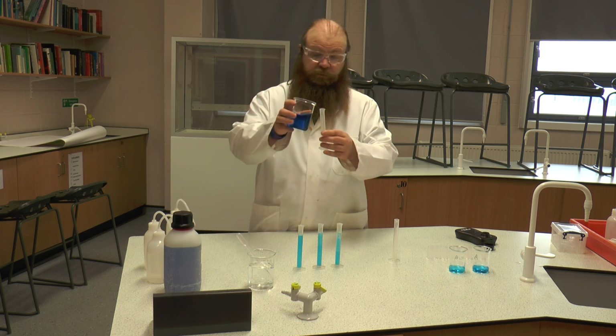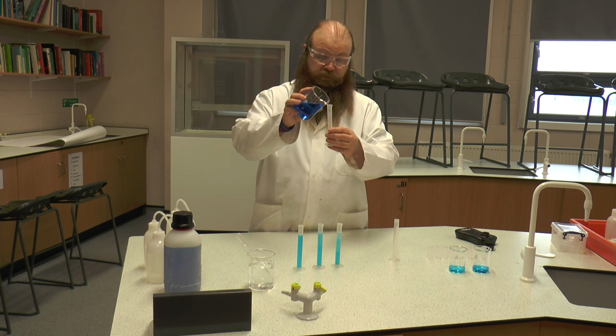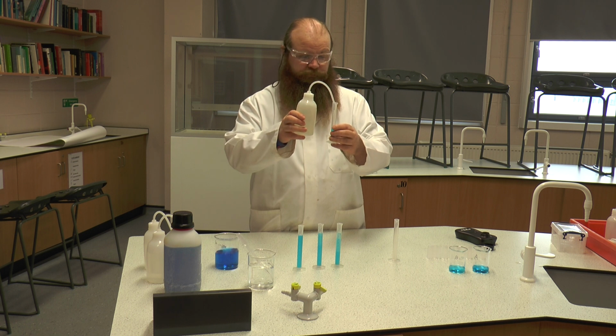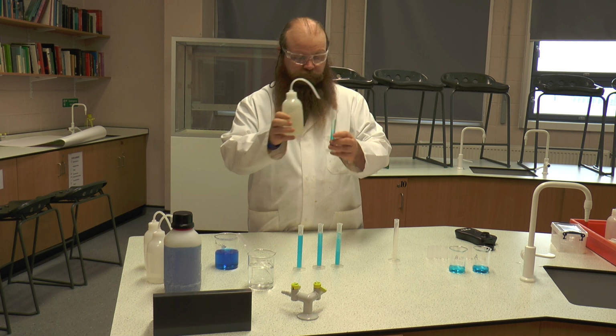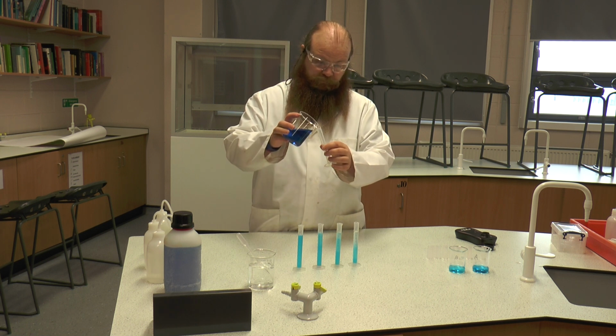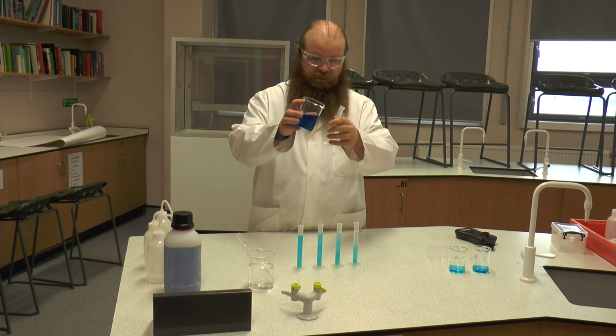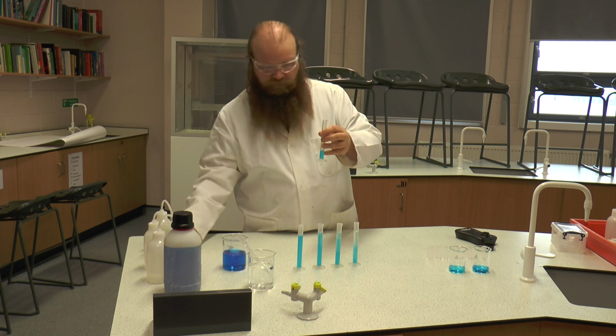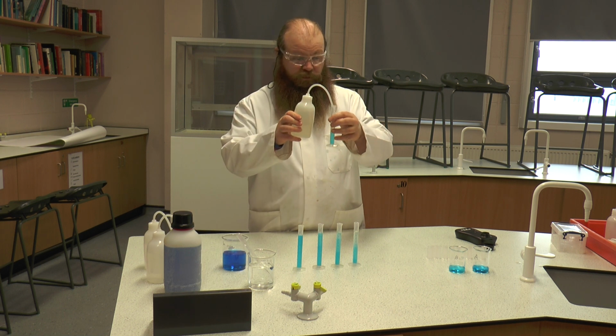For the 0.4, it's the opposite, it's 4 ml of 1 molar to 6 ml of distilled water. And for the final one, it's 2 ml to 8 ml of water.